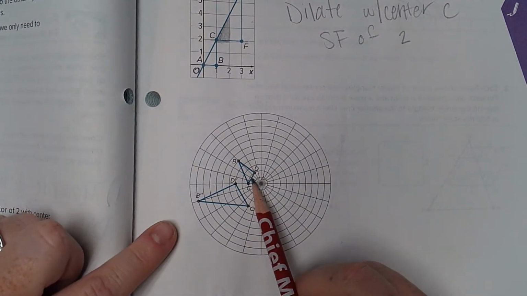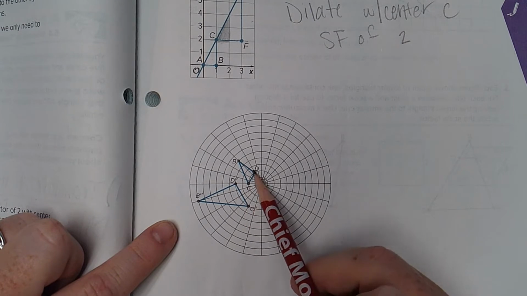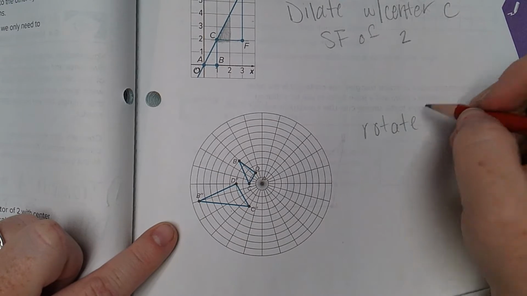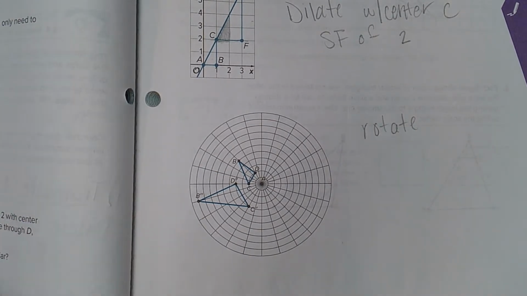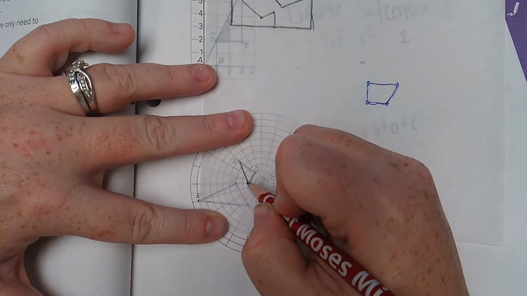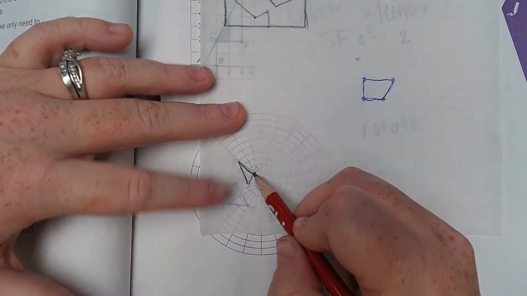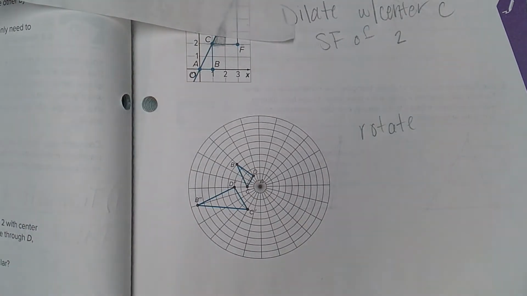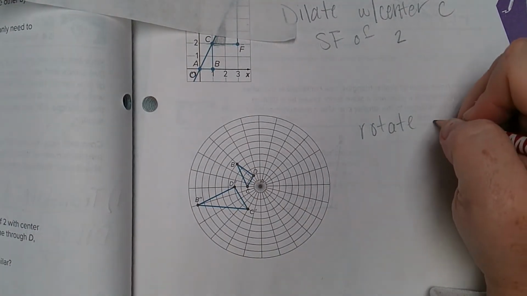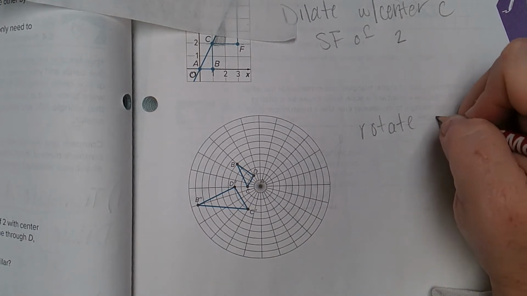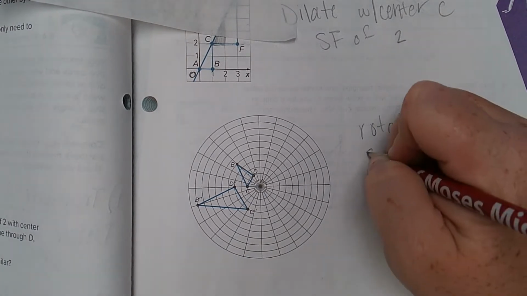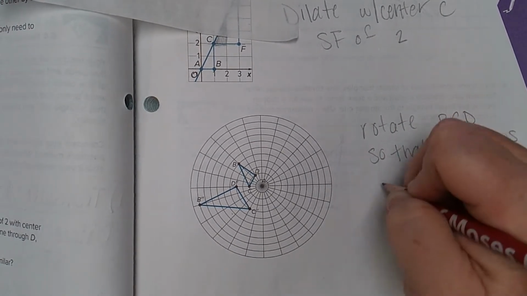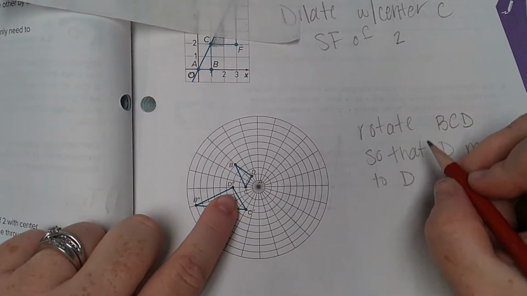This shape is rotated. We aren't going to know degrees, but we can say so that D point maps to D prime. B, C, D, so that D maps to D, and it's listed as double prime.